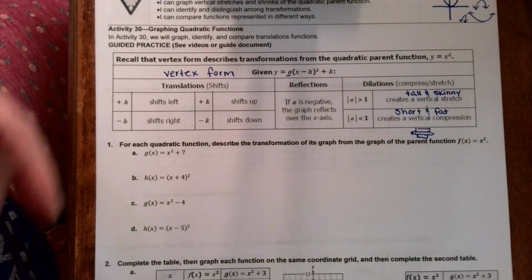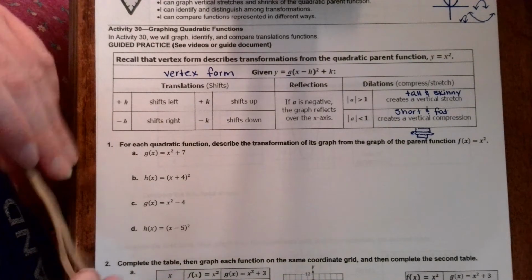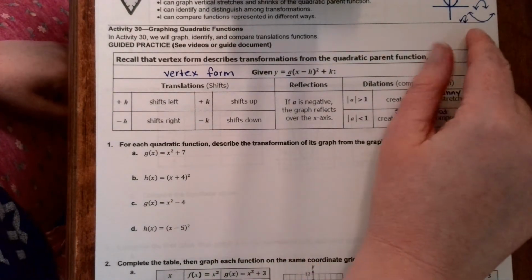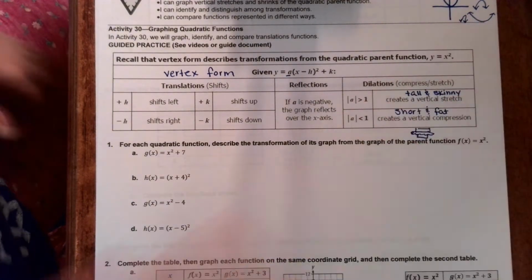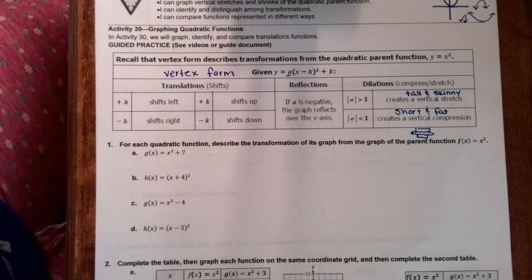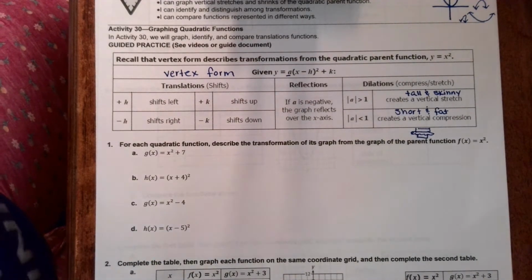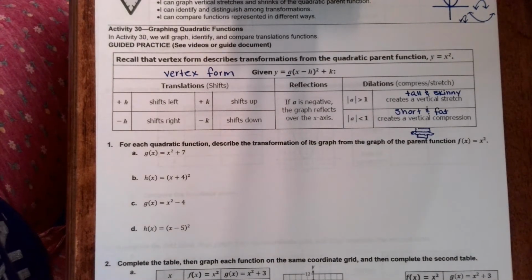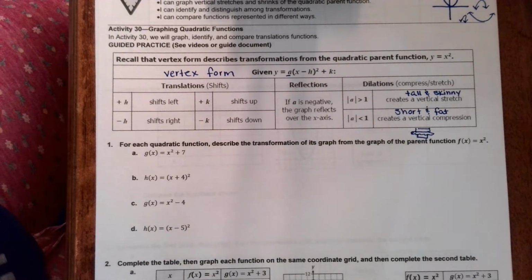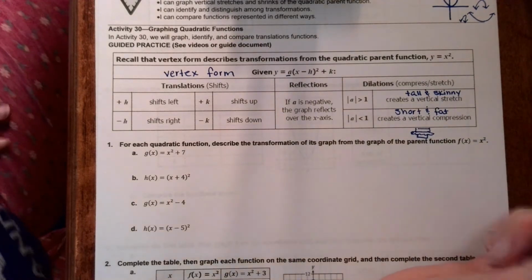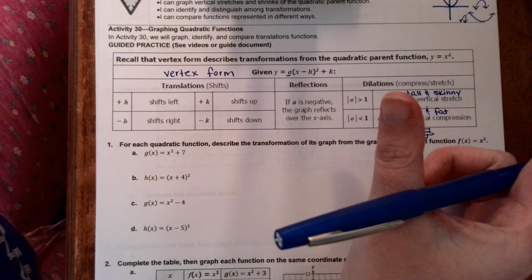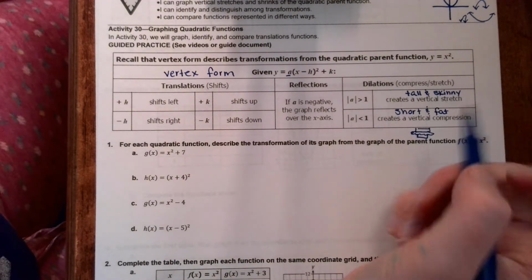People think that when it gets real wide, it's a stretch, but it's actually a compression or a shrink because we're talking about a vertical change. It's getting shorter and fatter, or taller and skinnier, but we notice the horizontal change more than the vertical change.